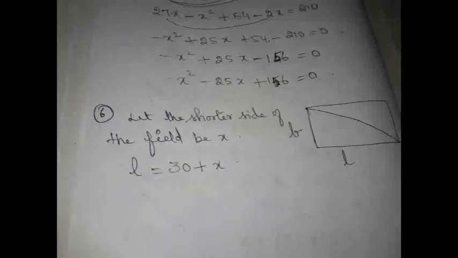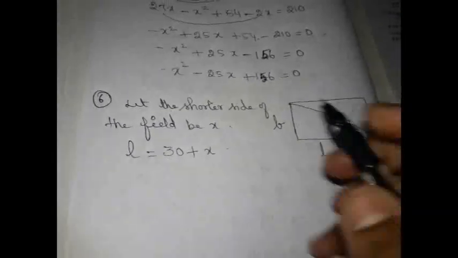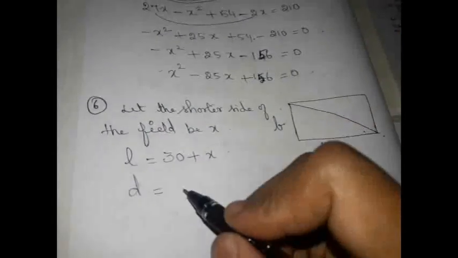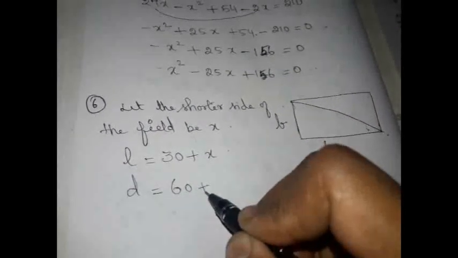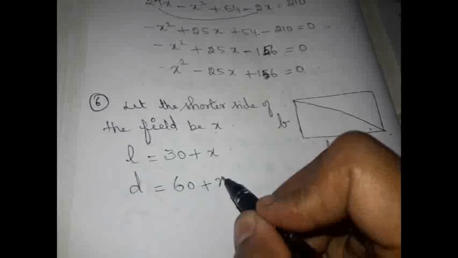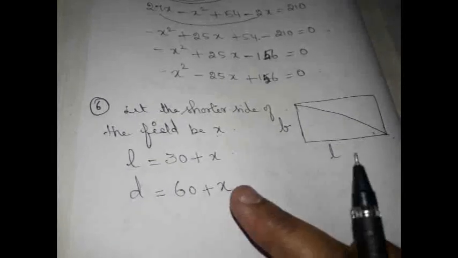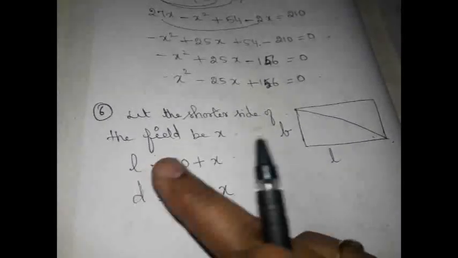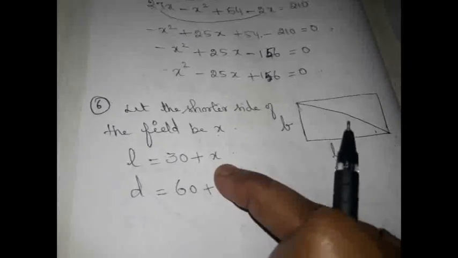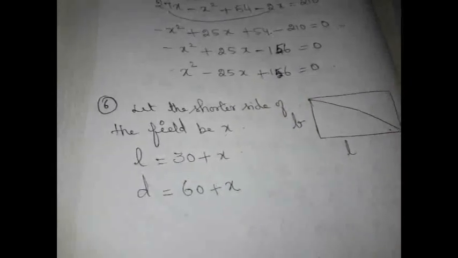Then it is given that this diagonal is 60 meters more than the shorter side. The shorter side we have taken as x. Right? Now it is given the diagonal is 60 meters more than the shorter side. The longer side is 30 meters more than the shorter side. And we have assumed the shorter side as x. Now how can we relate this? How can we frame this as an equation?